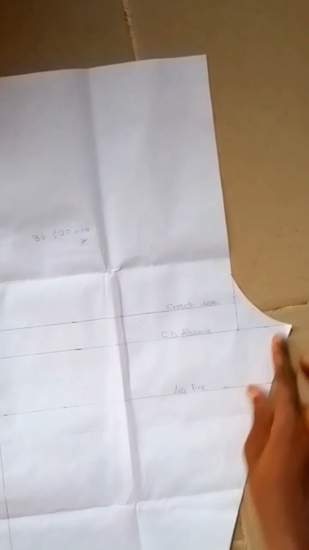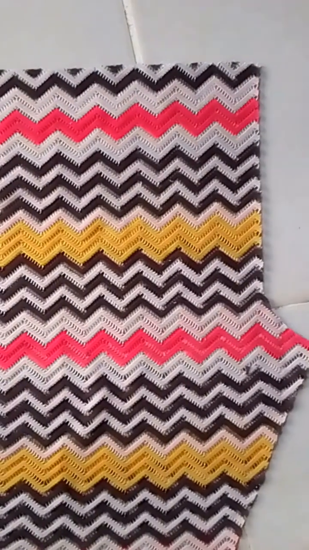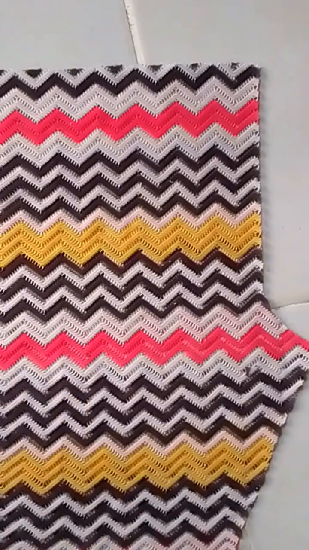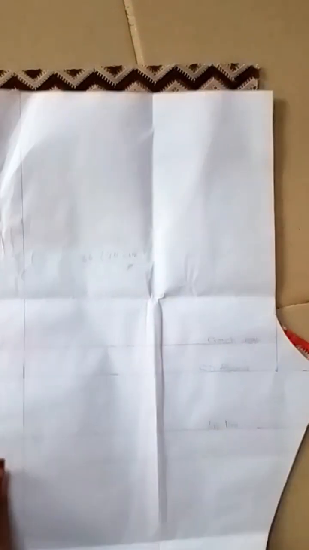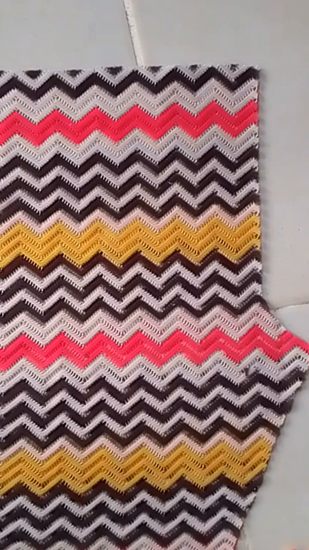So I've gone ahead to trace out this part for the front. So I'm going to cut some of my fabric for us to see. So guys, as you can see, I've drafted out the front pattern for the trouser, for the knicker, I mean to say. So what next I'm going to do, the 1.5 inches I left by the side, as I said earlier.